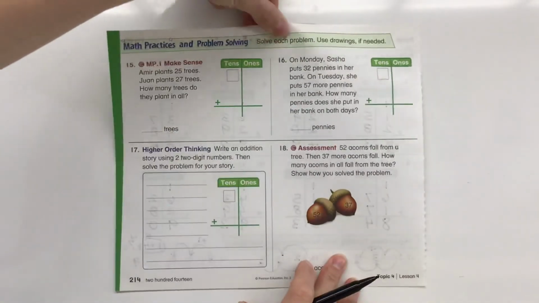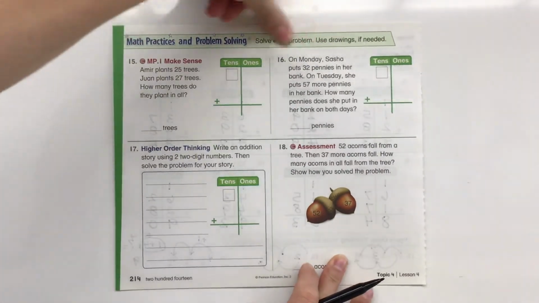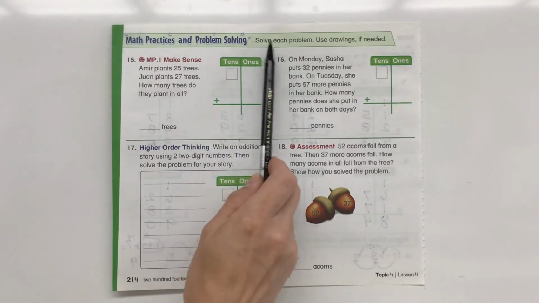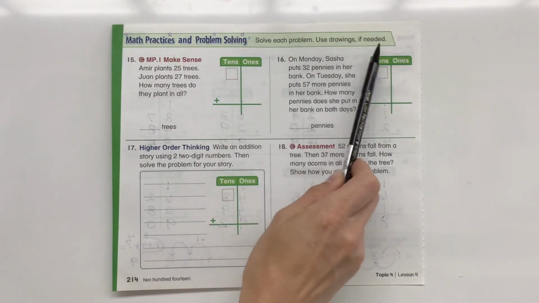Okay, let's go ahead and go to our back page here. And we'll get started. Math practices and problem solving. Solve each problem, use drawings if needed.